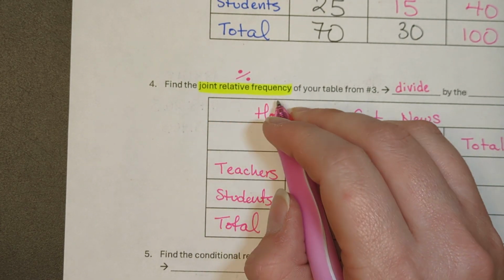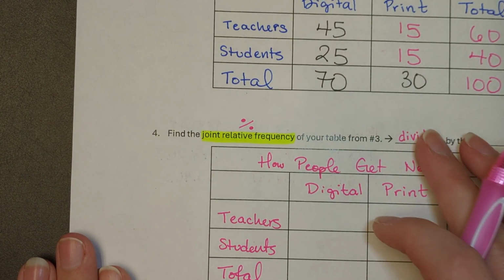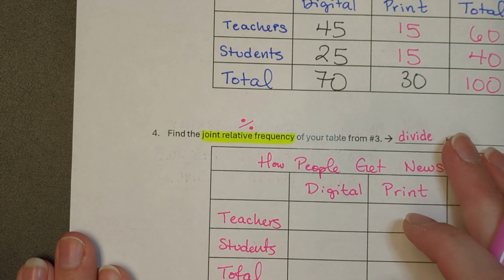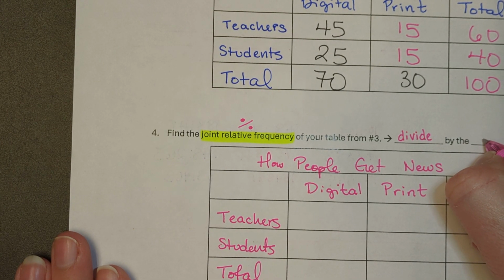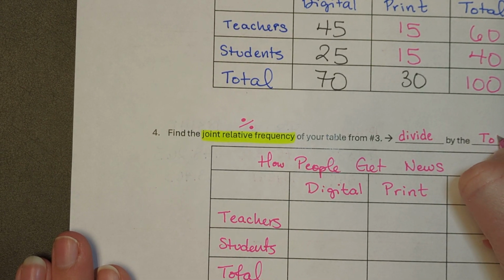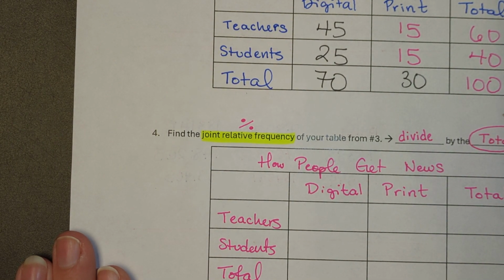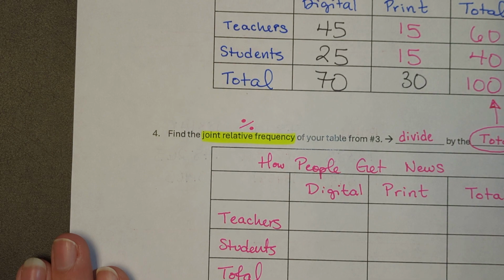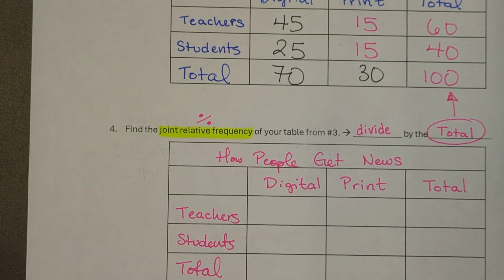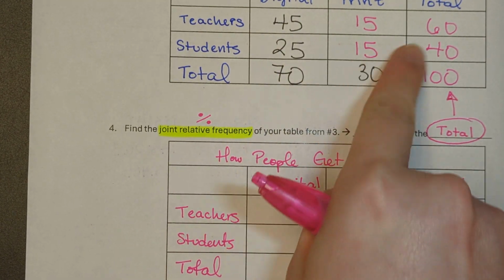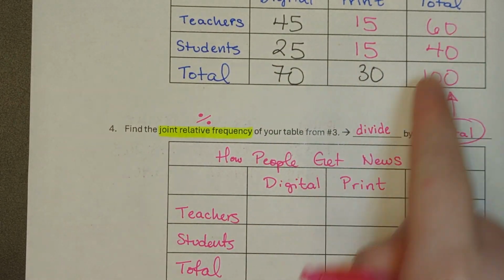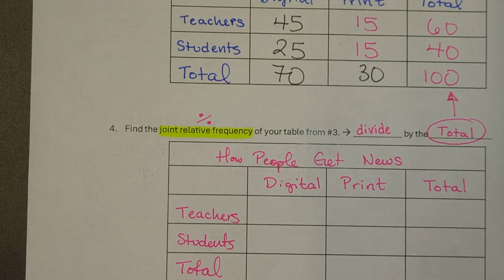To find a joint relative frequency, you're gonna divide whatever your number is by the big total. In this case, this total is going to be that 100 that we had up here. So we're gonna divide all of these numbers by 100 and figure out the percent and write it in here. That's a joint relative frequency.